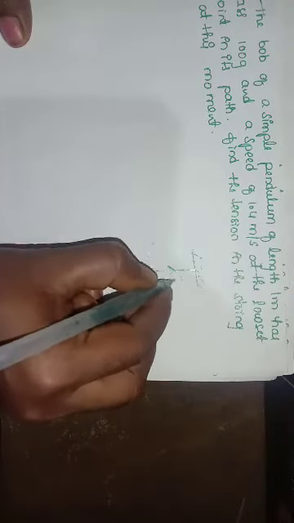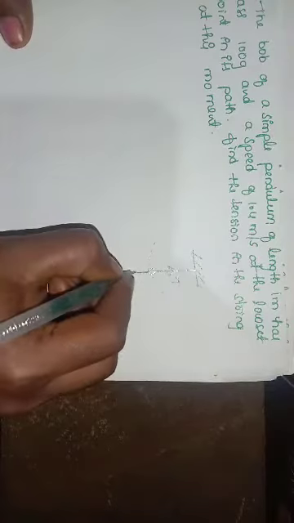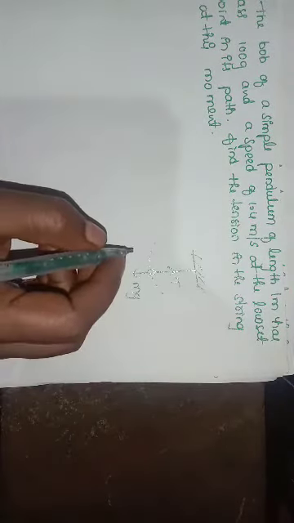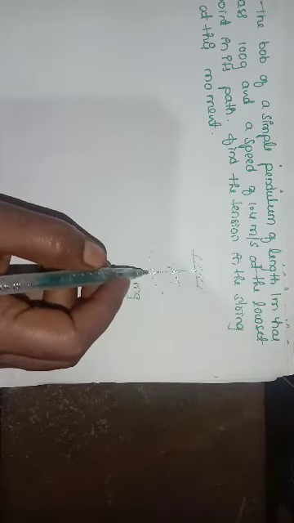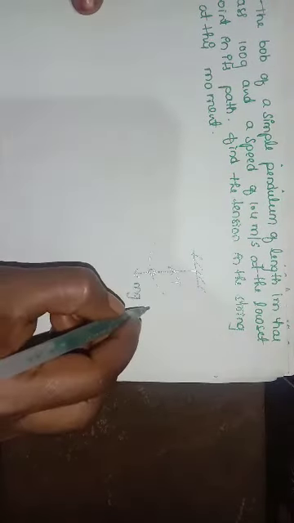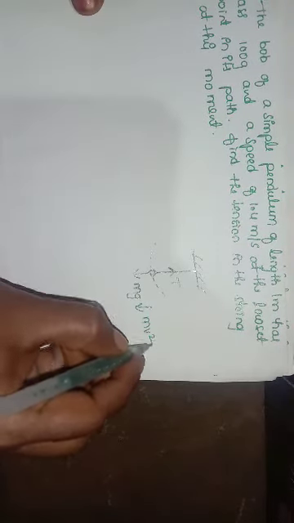Always tension acts in the opposite direction to the gravitational force, and mg acts in the downward direction. Also, let us take that you are sitting on the simple pendulum bob. You feel a force equal to m v square by l in the downward direction.